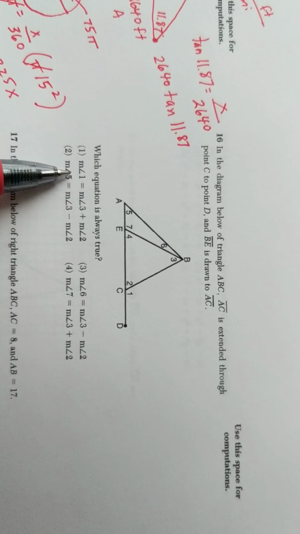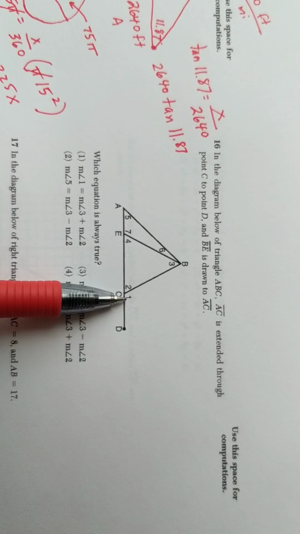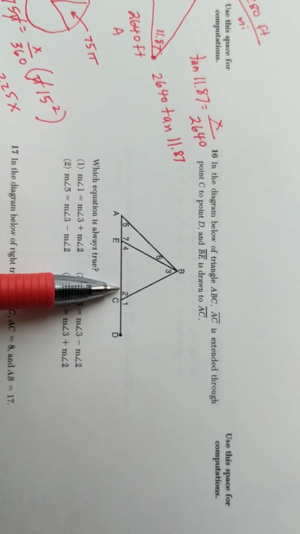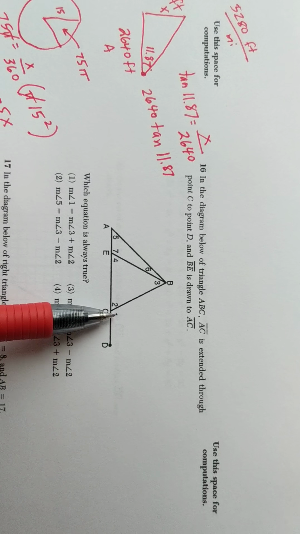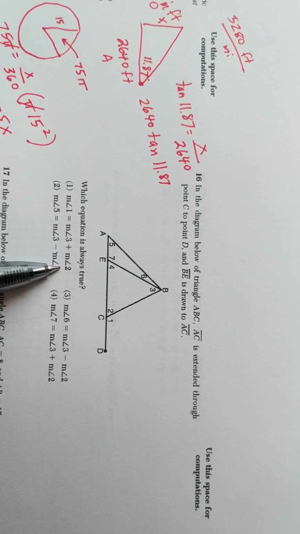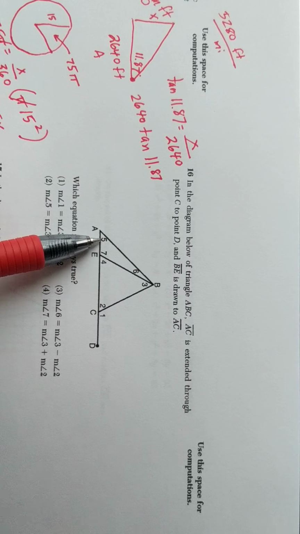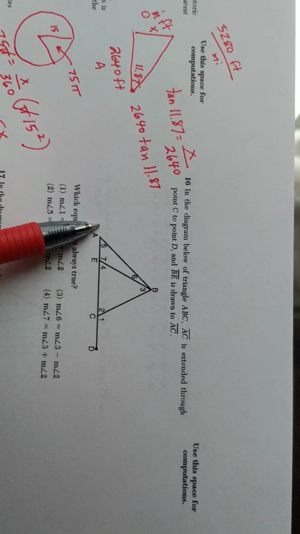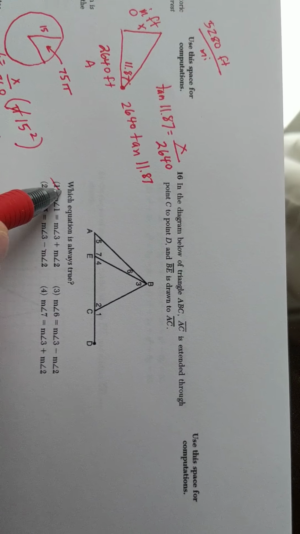Well, the first choice says measure of angle 1 equals the measure of angle 3 plus the measure of angle 2. No, the exterior angle theorem says that this exterior angle is equal to the sum of the remote interior angles. So this should say 3 plus 4. Or if there was some way to add 3 and 6, 3 plus 6 plus 5, that would again be an exterior angle to the whole big triangle here. So the answer is no.